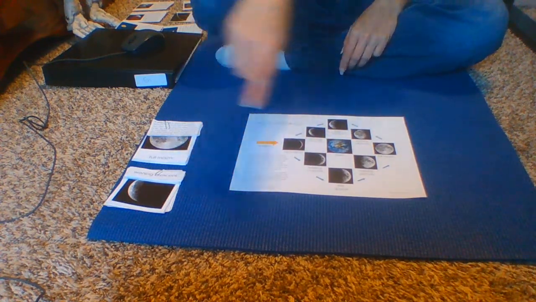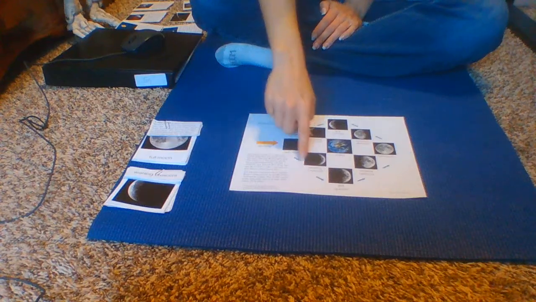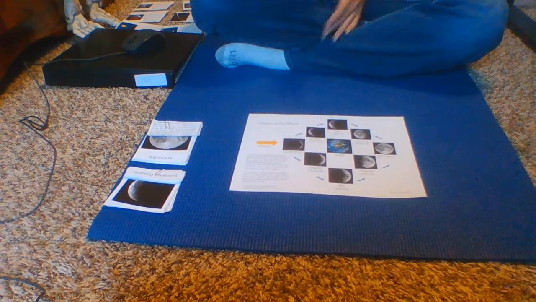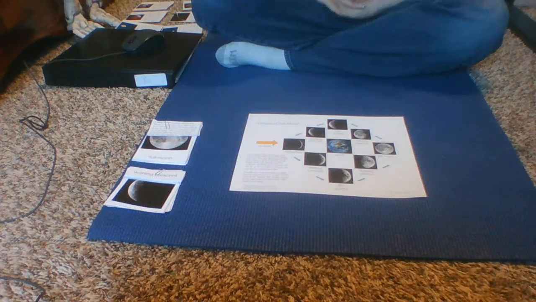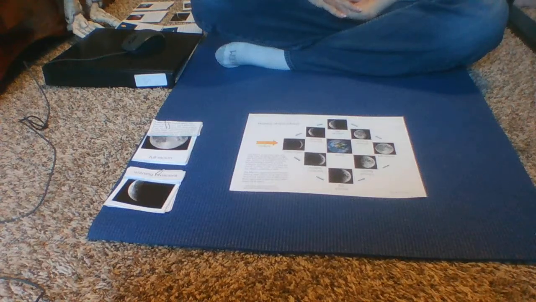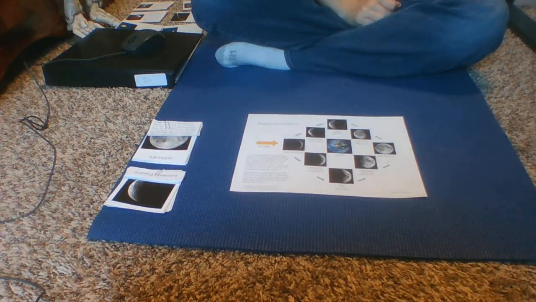So while the Earth is orbiting the sun, the moon is orbiting the Earth. And as the position of the moon changes between the Earth and the sun, what part of the moon we can see also changes. I sent home a really cool experiment with a flashlight and an orange that was sent home along with your water cycle experiment. So we're going to look at each stage of this and see how it comes along.